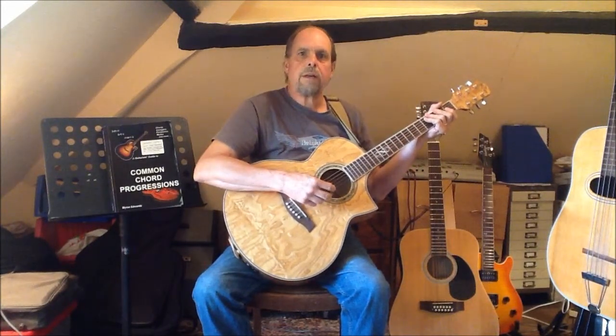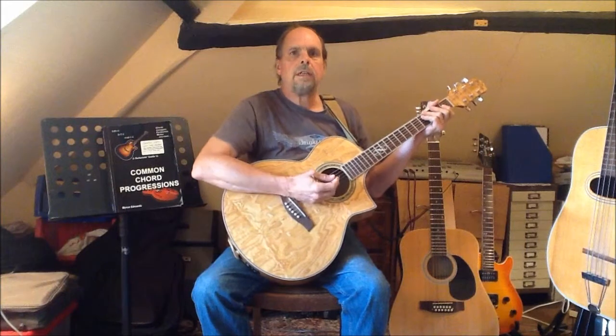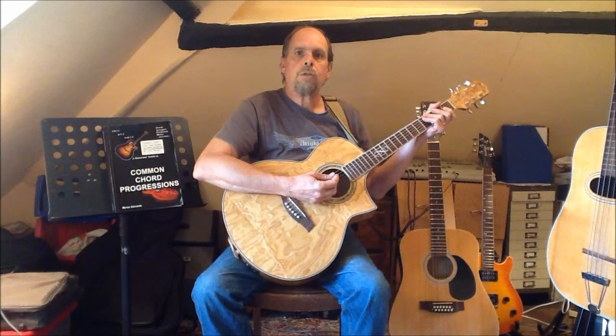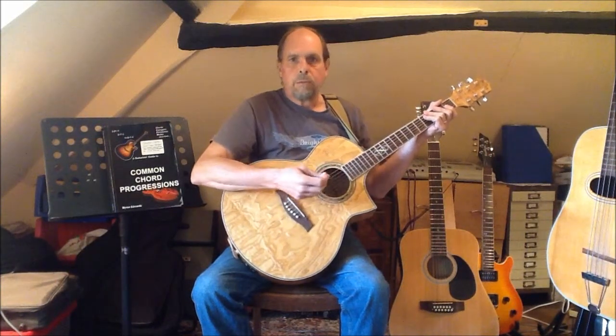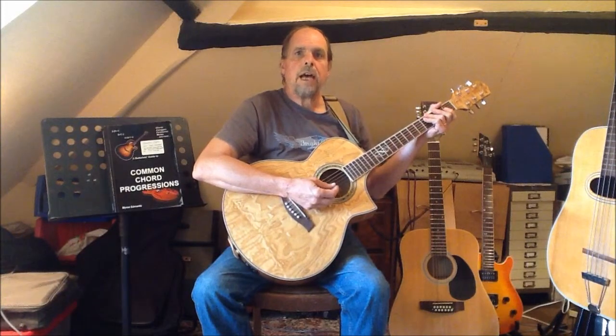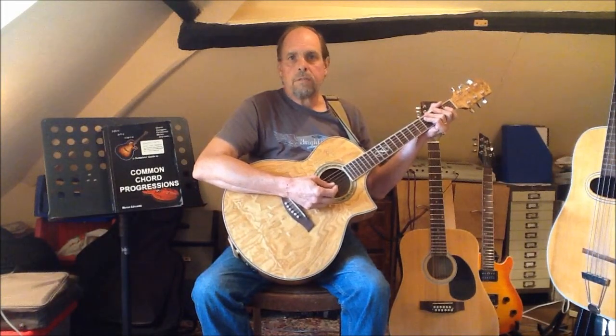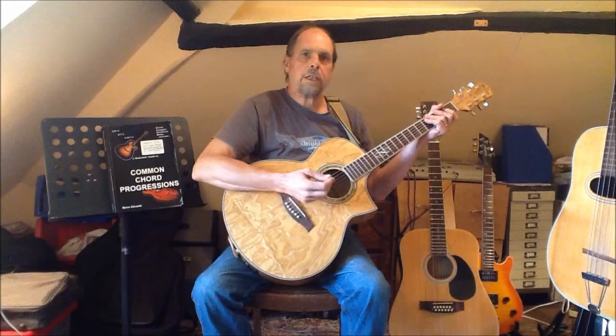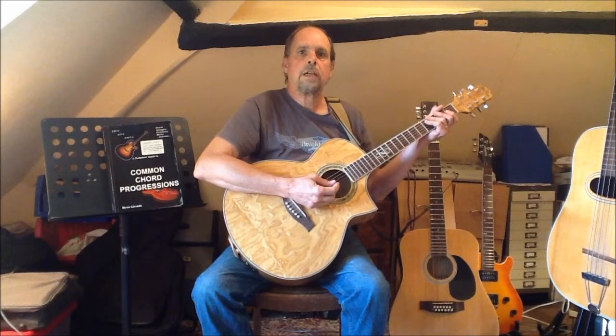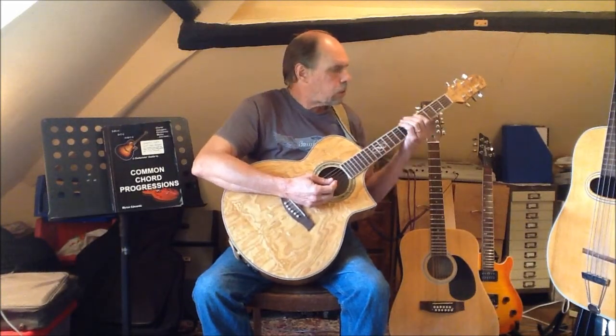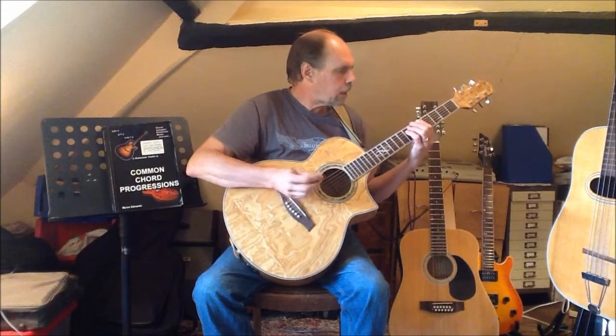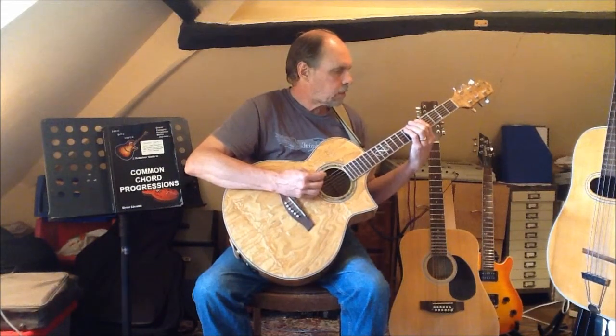Welcome to the first of our minor key chord progressions, that is the minor 1-4-5 progression. We'll be using examples in the key of A minor, that's the relative minor key of C major, which is to say the key with no sharps or flats. So we'll be constructing our chords from the natural minor scale. Let's remind ourselves of the A natural minor scale.